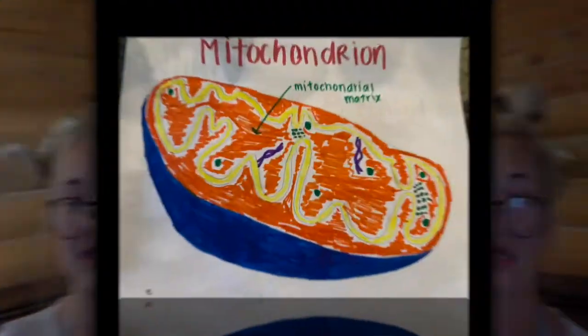Hi, I'm Georgia, and today I will be going through the citric acid cycle, also known as the Krebs cycle. This comes from the process of glycolysis in the cytoplasm. The cycle happens in the mitochondrial matrix.